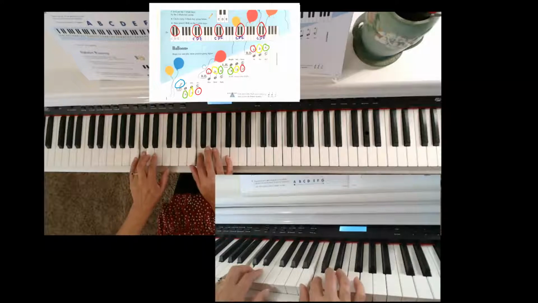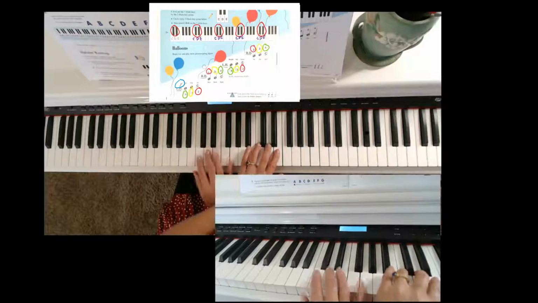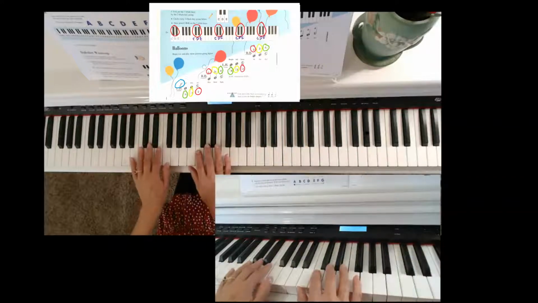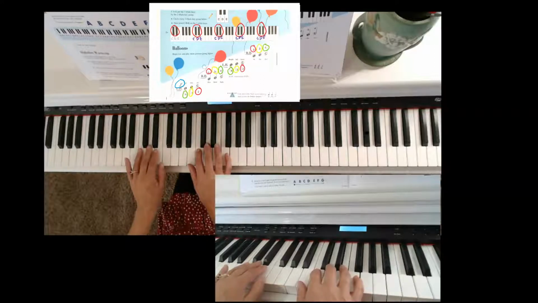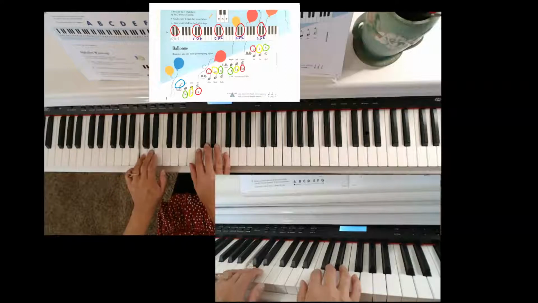And then we're going to cross our left hand over our right hand. Okay? Then we're going to pick up our right hand and place it on the next C. So it looks something like this. Notes C, D, and E. Ready, begin. C, D, E.